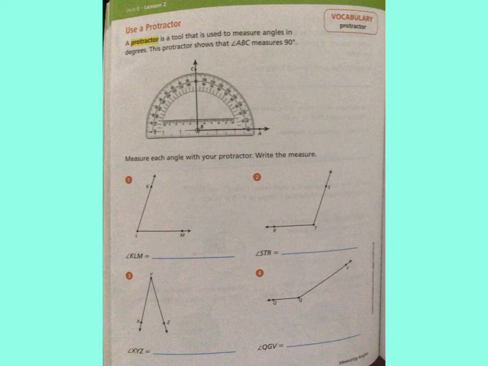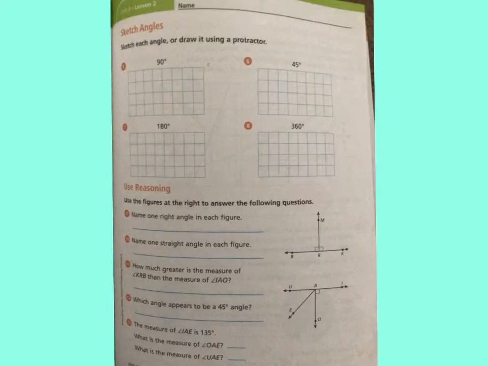The next page, page 400, requires a protractor. Since I don't think all of you have that at home, we are just going to skip this page. On page 401, we are going to sketch these angles. We're not going to draw them using a protractor because we don't have those at home to use, so we're going to go with sketching.